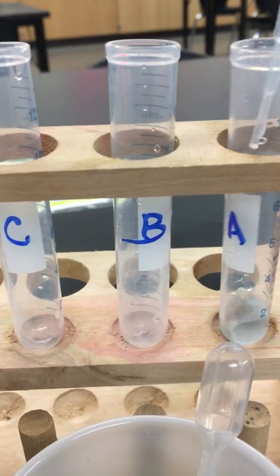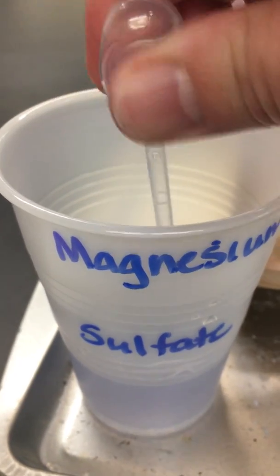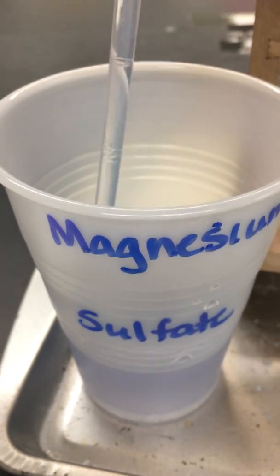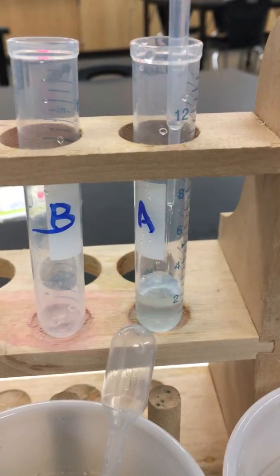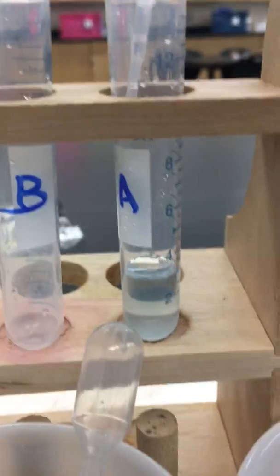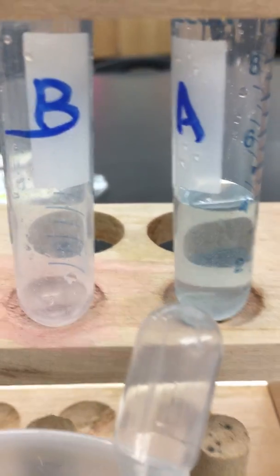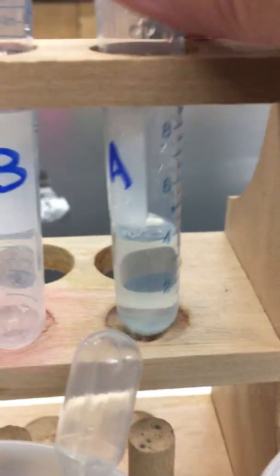1, 2, and then this one is magnesium sulfate. I'm going to take 2 droppers full of this one. So there's 1, and there's 2. Okay, let's see if you can see this real close up here. Did you see the bubbles made? Is there anything forming on the bottom of that test tube? Doesn't look like it. Nope.